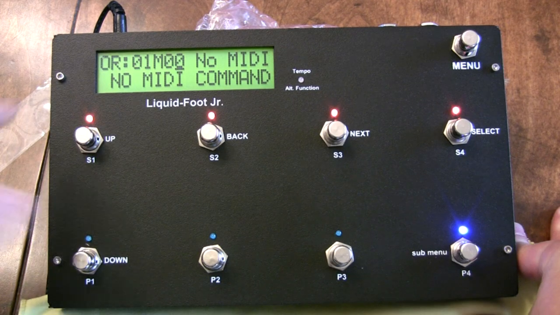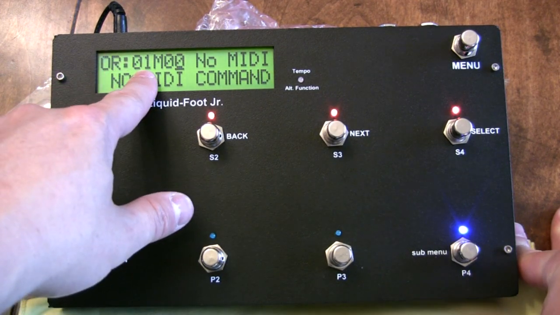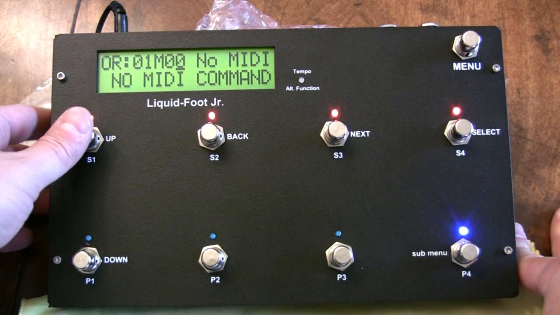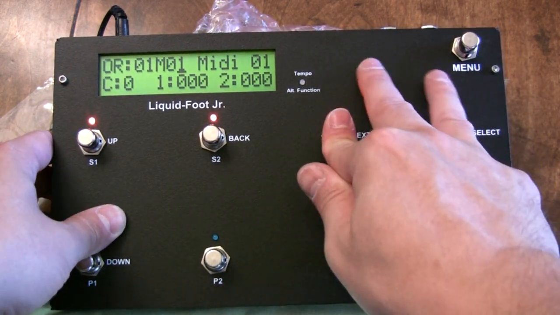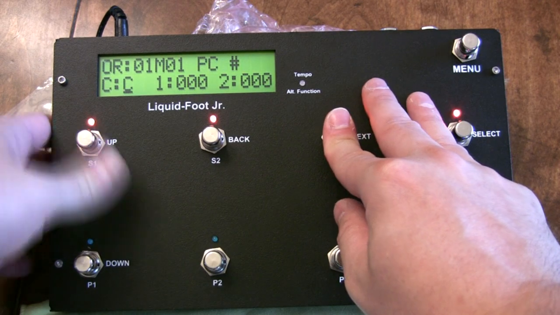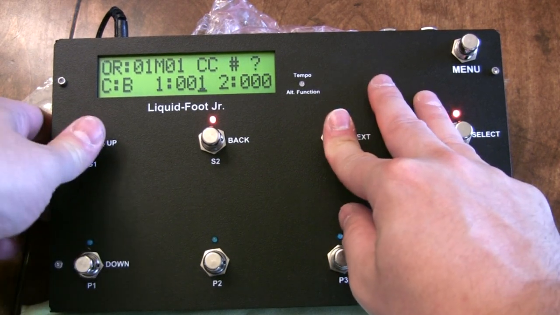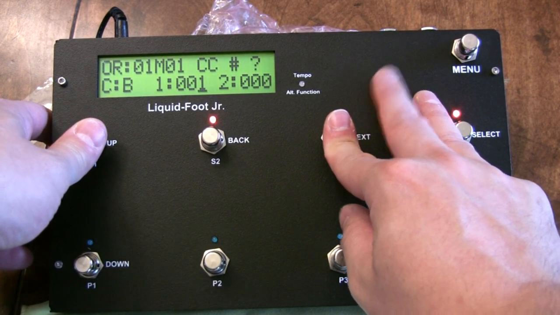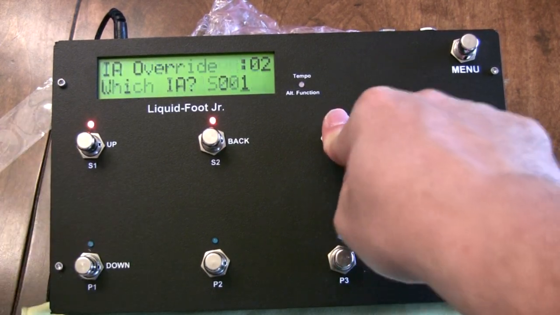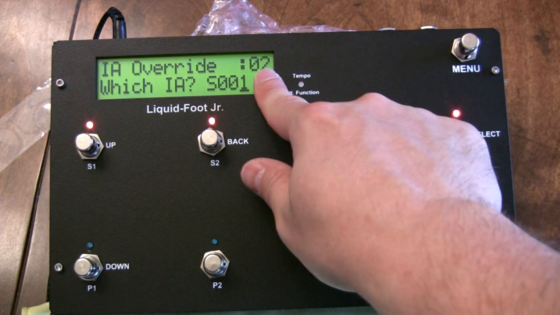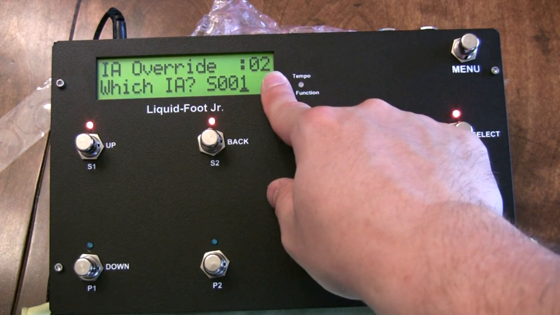And now you give it an override command. This is the first override command. So tell it what MIDI channel you want it to send a command on. So maybe we want to go to a different CC number. And maybe globally it's set for 7, and now we want to temporarily set it for 1. And then give it a command, and so on. So now you can see 1 is programmed, and now we have another command.